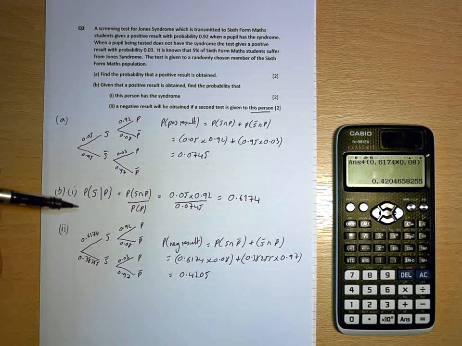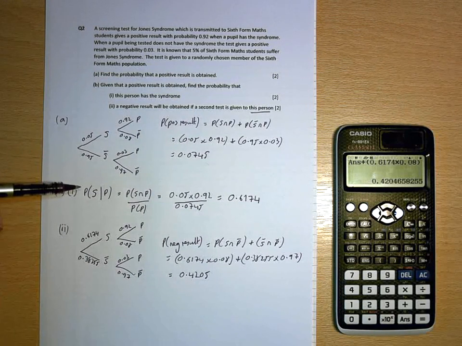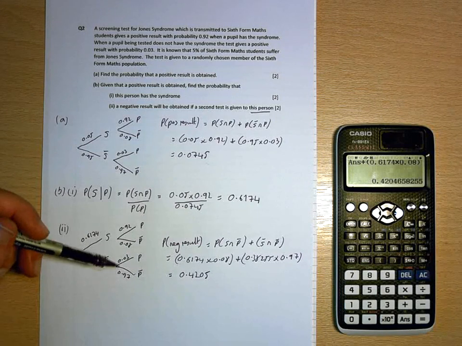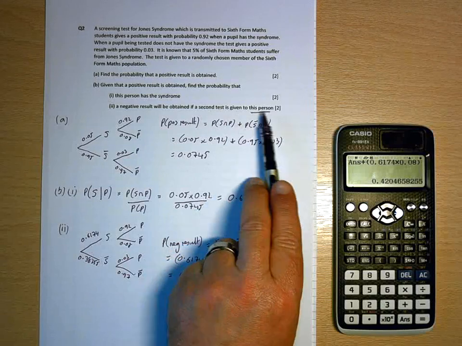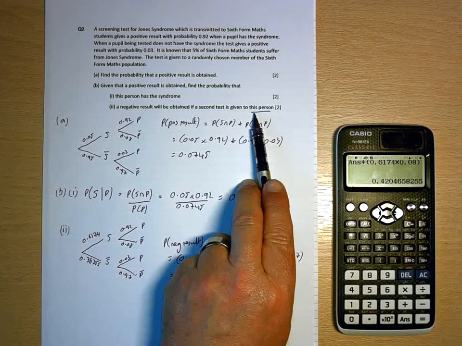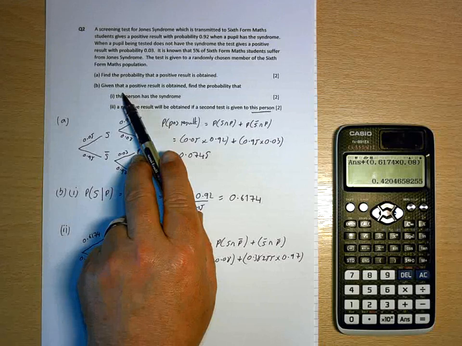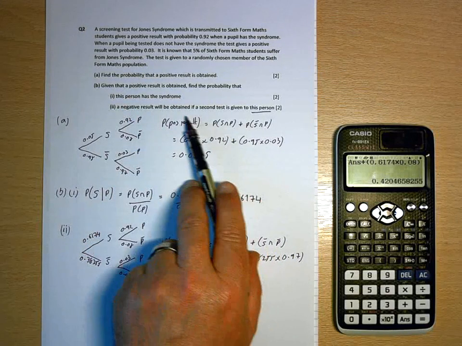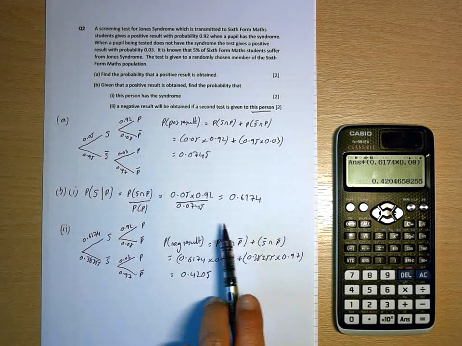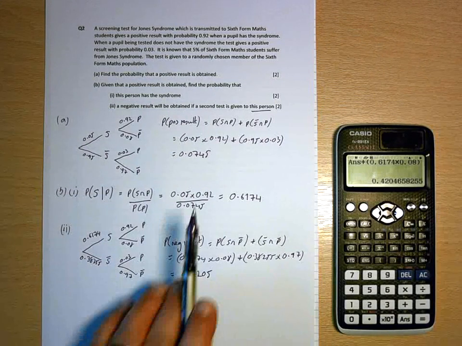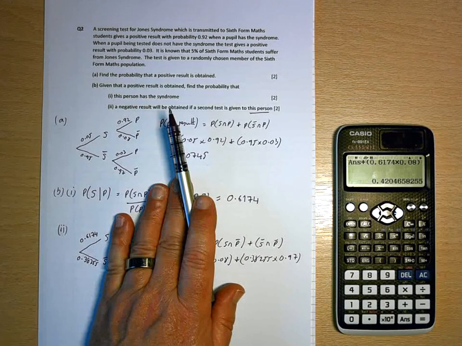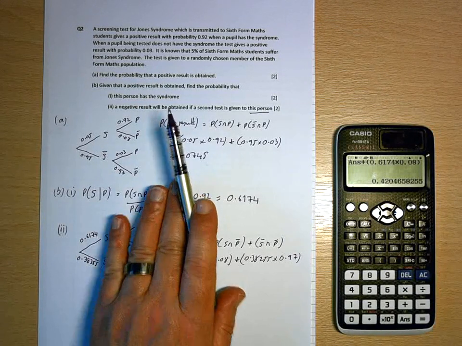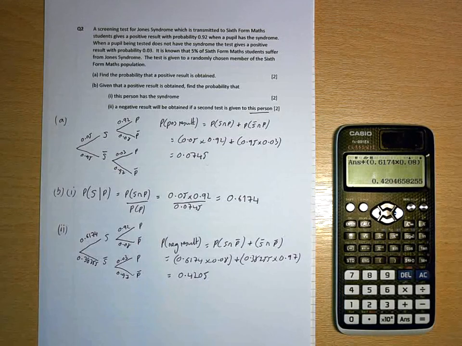So that question, straightforward enough for the first two bits. The final part is actually getting your head around what is happening here. So this person in the first test had a positive result, and the chances of them having the syndrome is that. So the first branch for the second test is has the syndrome, doesn't have the syndrome. We're still talking about probabilities, and then we branch from there. So that last 2 marks, there's the trickiest bit.